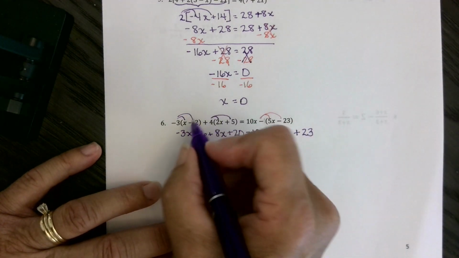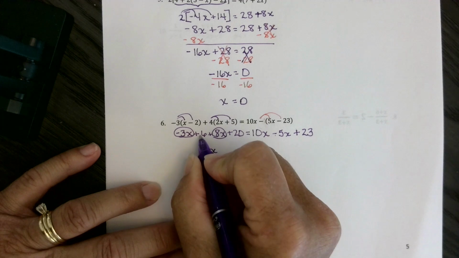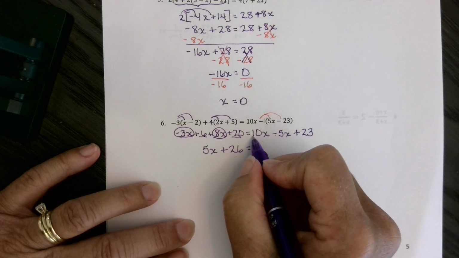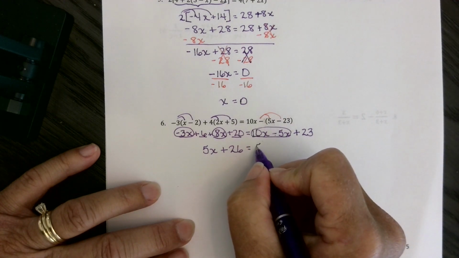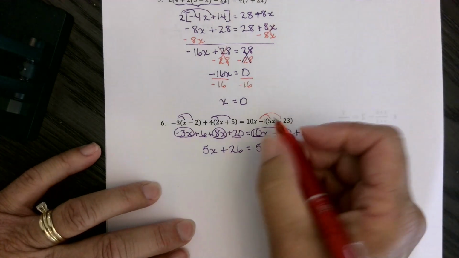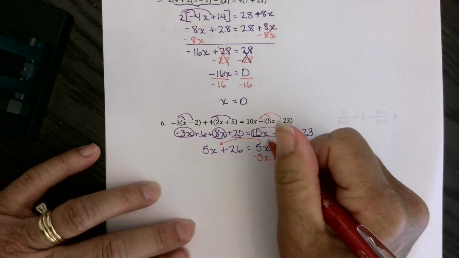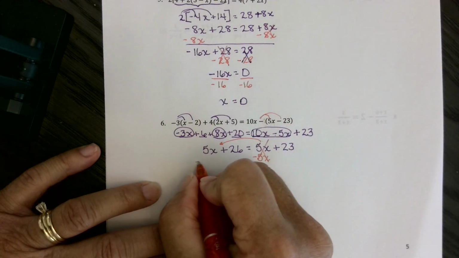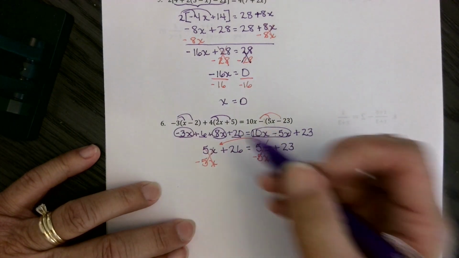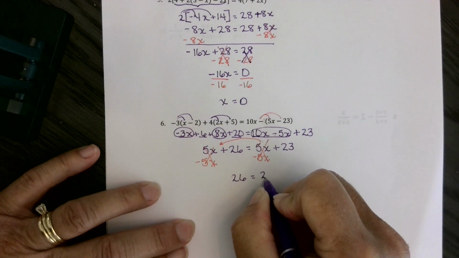Okay, so now I'm going to combine my like terms. I'm going to simplify the left. That gives me 5x. 6 and 20 is 26. Over here, that gives me 5x plus 23. I'm going to move my variables. So I'm going to subtract 5x because I want to get it over here. Okay, that gives me 0. If I subtract 5x there, I got to subtract it here. This gives me 0 as well. But 0 plus 26 gives me 26. 0 plus 23 is 23.